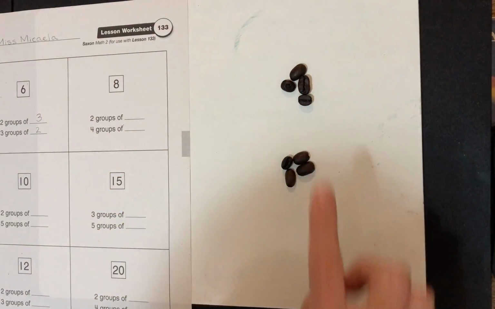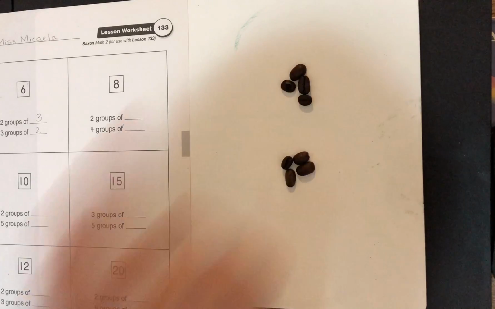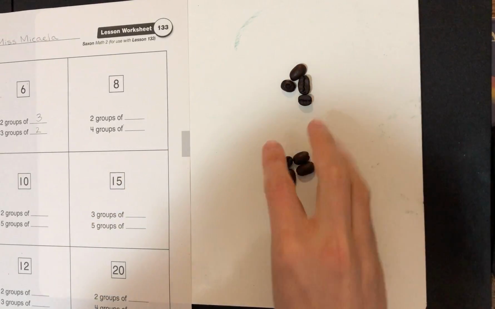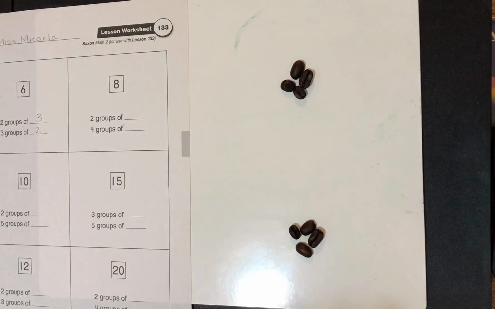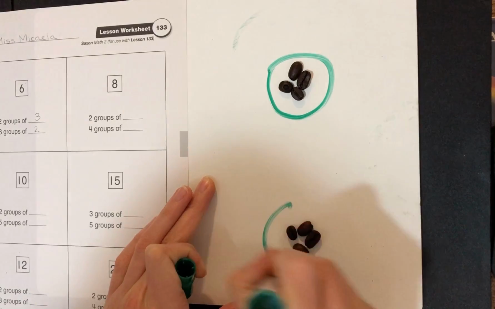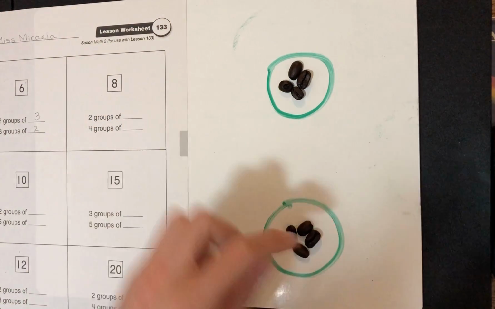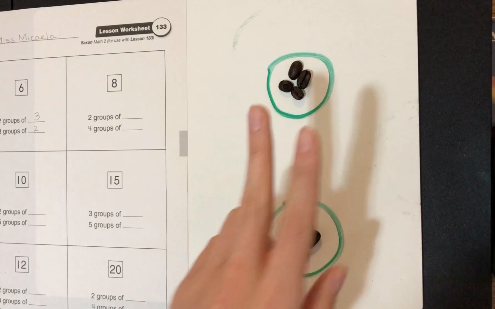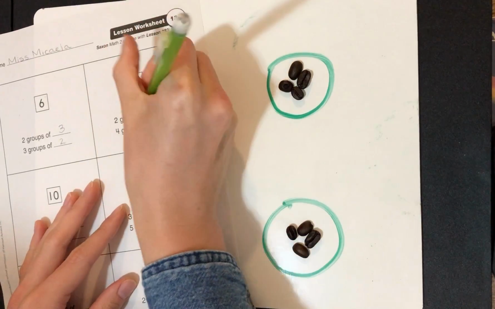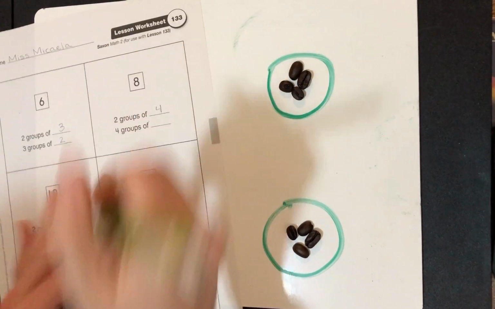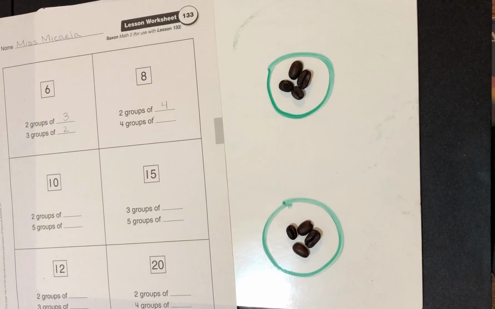Looks about right. So let's count it. So we have 1, 2, 3, 4, 1, 2, 3, 4, 2 separate groups. So if we were to split 8 beans between 2 people, it would be 2 groups of 4, okay?